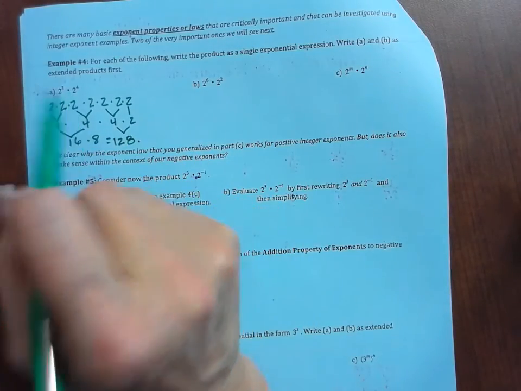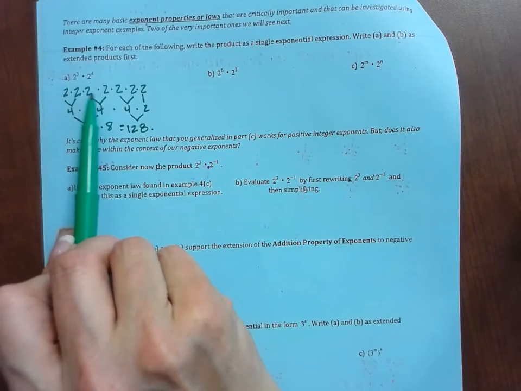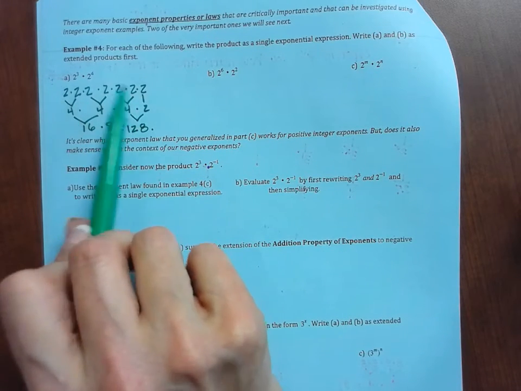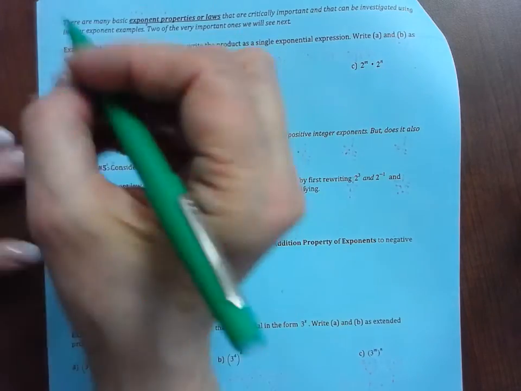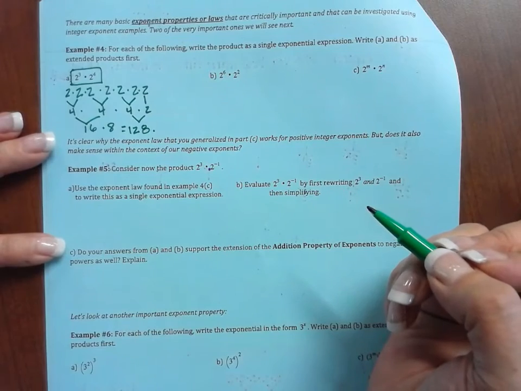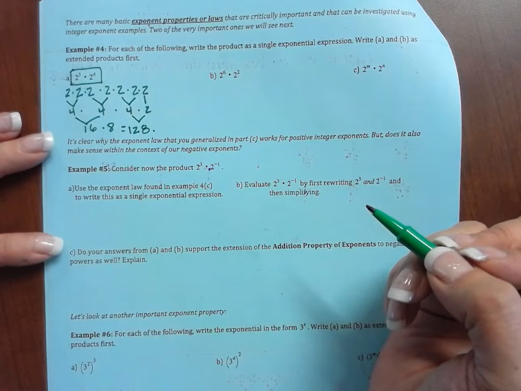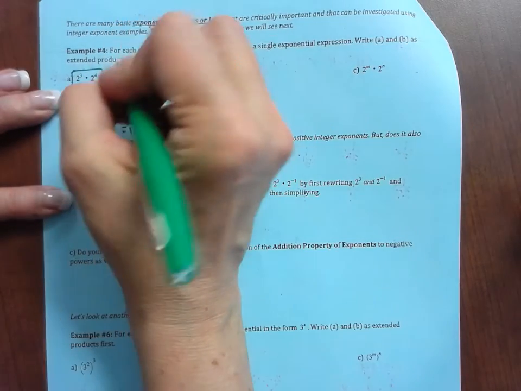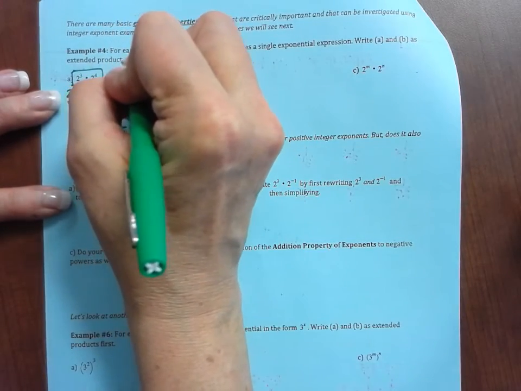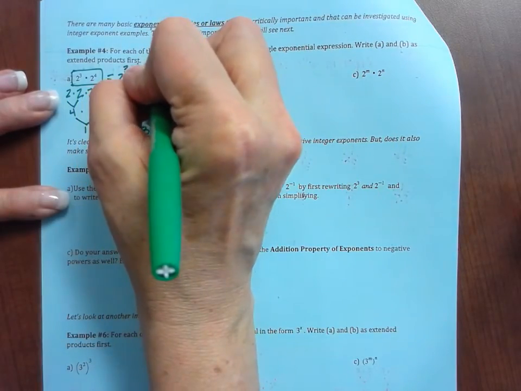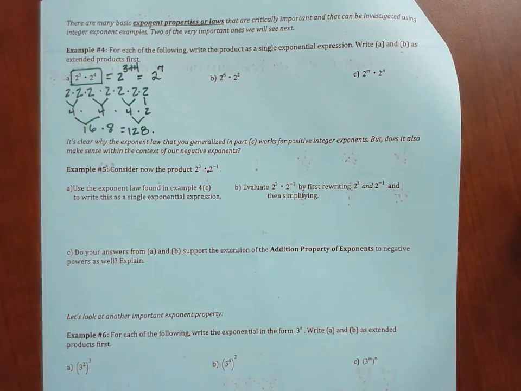Now, what do you notice? How many 2's did I write out? 7. So what do you notice about my original problem? Say that again? Yeah, because I did basically 2 to the 3 plus 4, which gives me 2 to the 7.